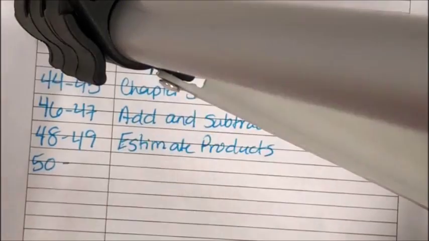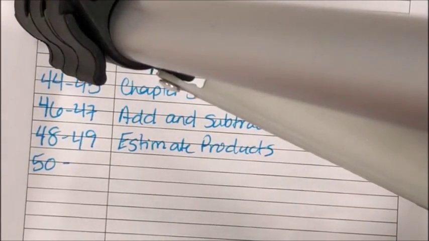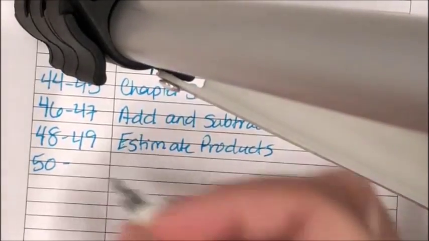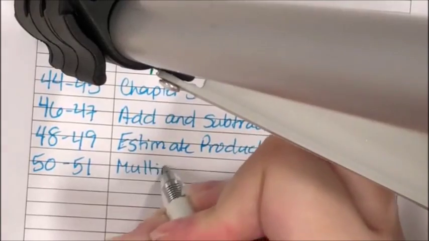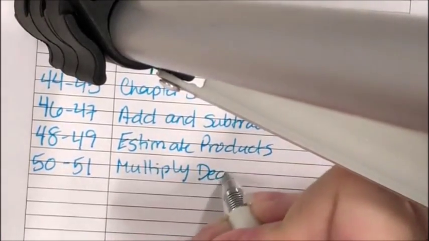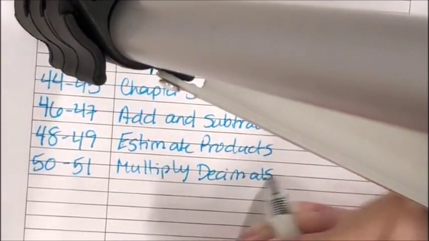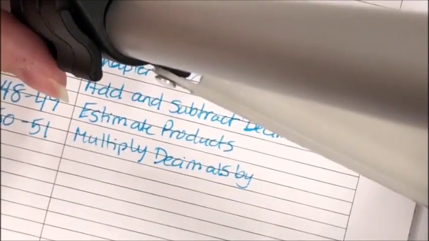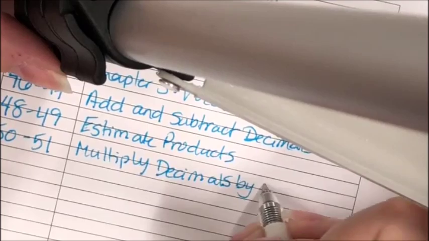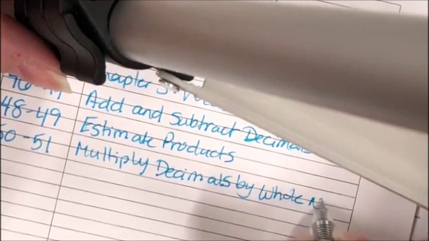50 through 51 is multiply decimals by whole numbers.